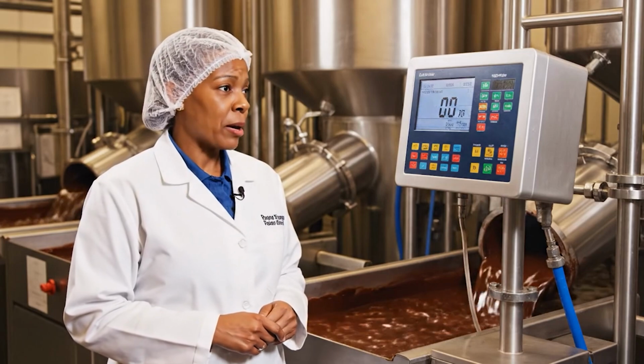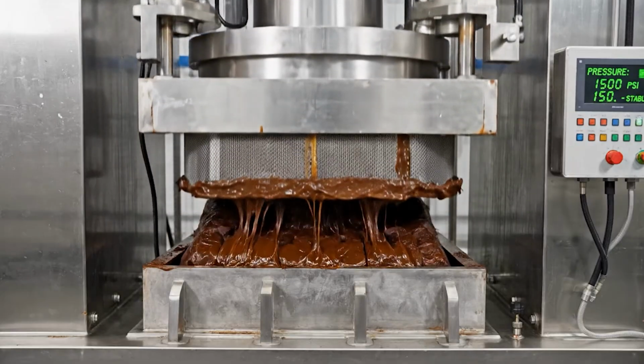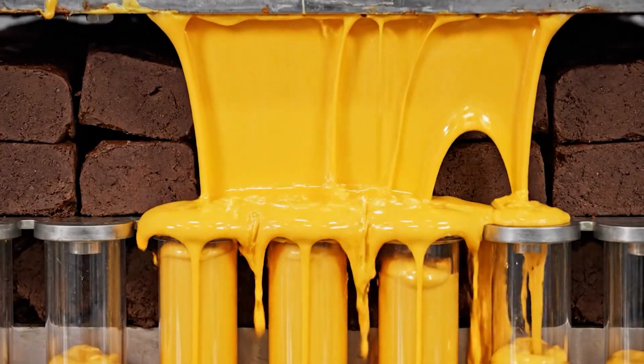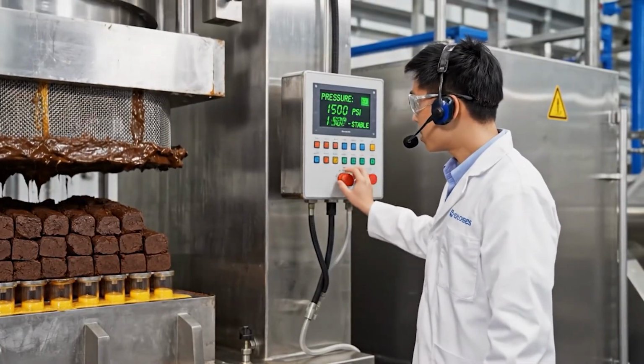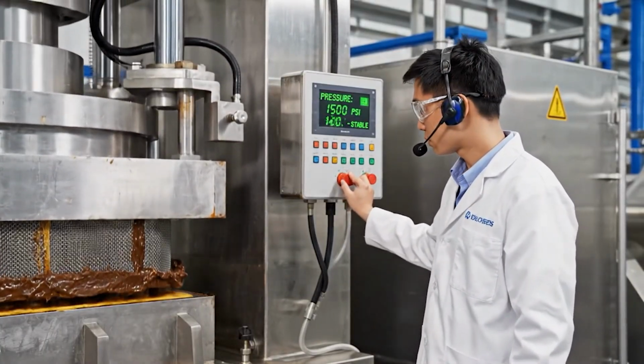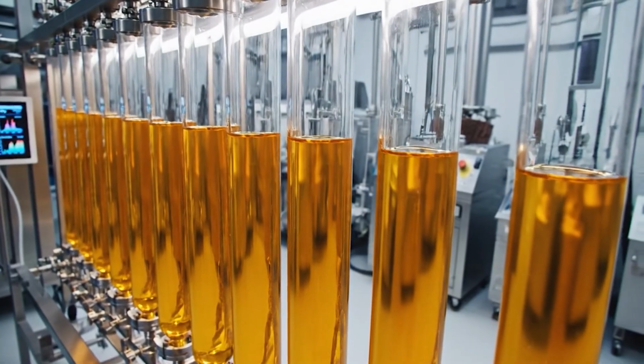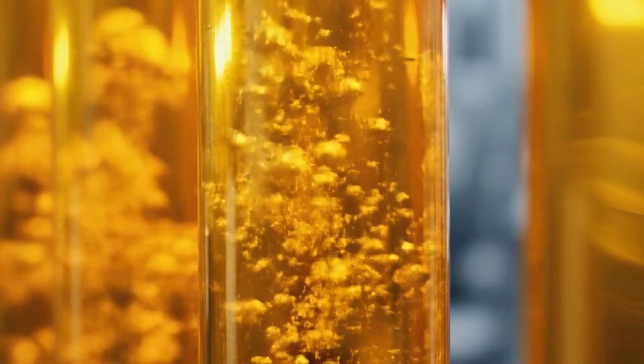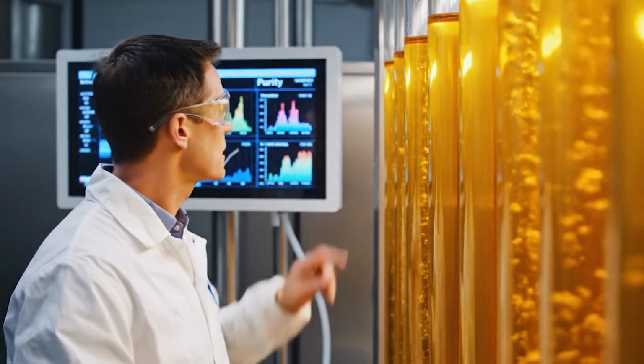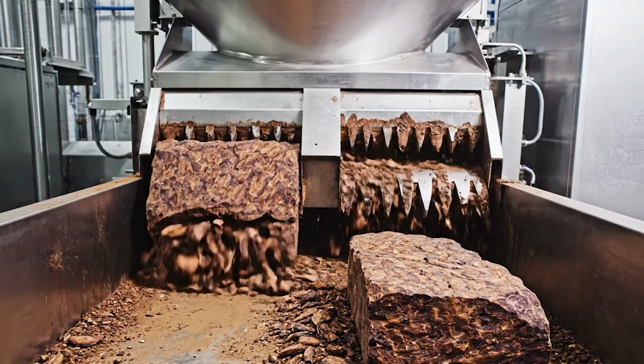Send this batch to the butter press. Pressure holding steady. Keep separating the batch. Clarity looks perfect. Move it to the cooling section. Particle size optimal.